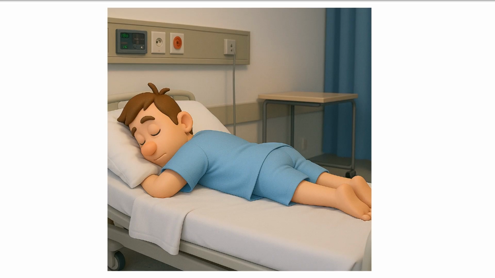Safety considerations for positioning. Lock the bed wheels. Always raise side rails on the side opposite to where you are working to prevent falls. Lower the side rail on the side you are working on. Explain everything you are doing. Be gentle and observe for any signs of pain or discomfort.